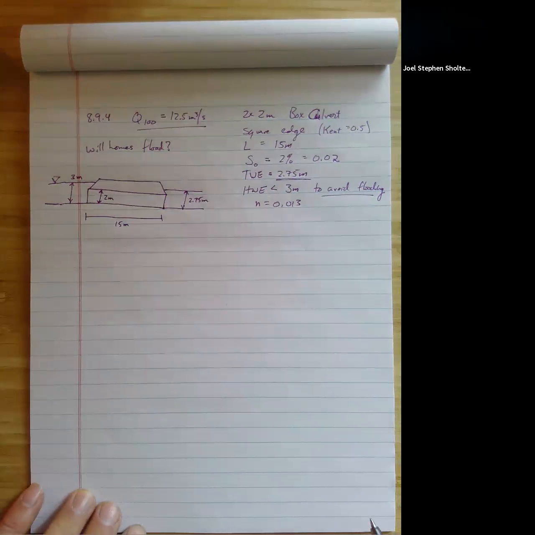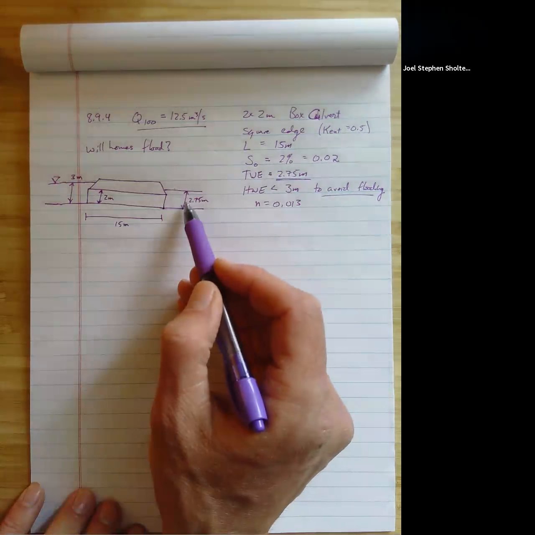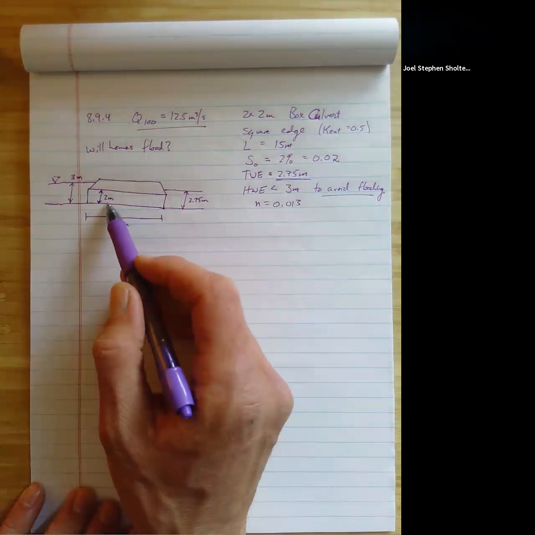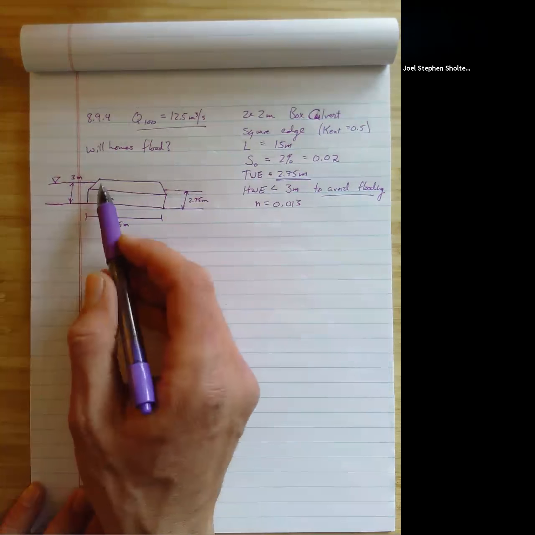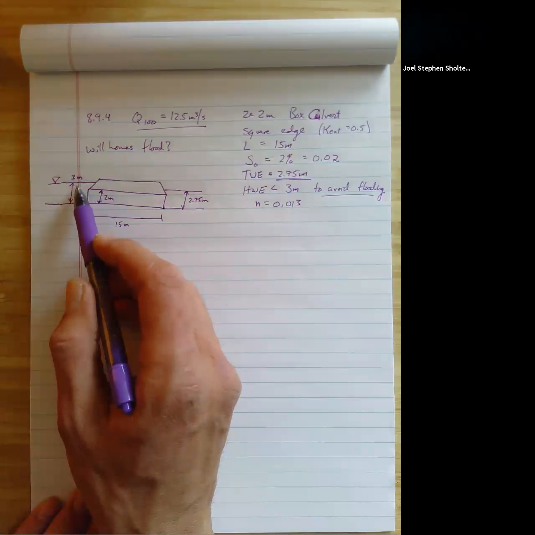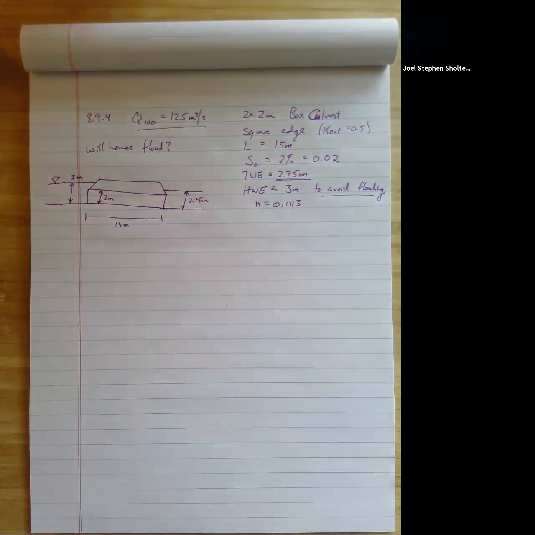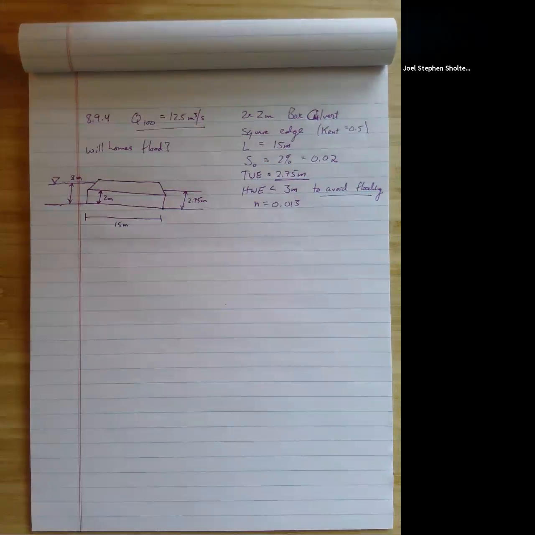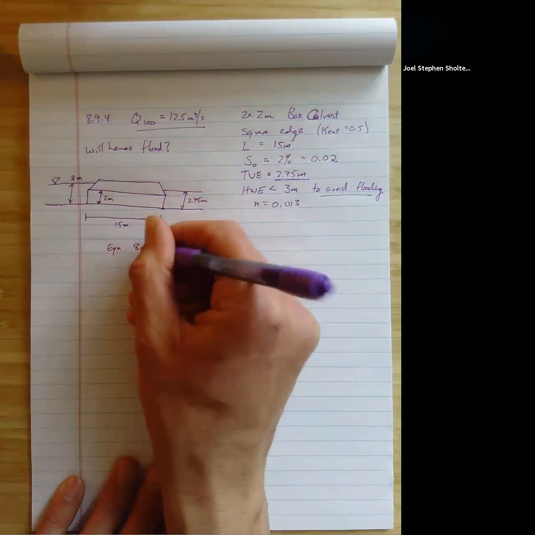Okay, well, just by setting this problem up, we're told that the tailwater elevation is 2.75 meters. That's greater than the top depth of the box culvert. So we know that we're going to be submerged downstream, and we know that we're probably going to be submerged upstream simply because we have to be somewhere less than 3 meters. So this puts us in a class A type of flow setting. And for class A flow, we can use equation 8.18 to calculate head loss.